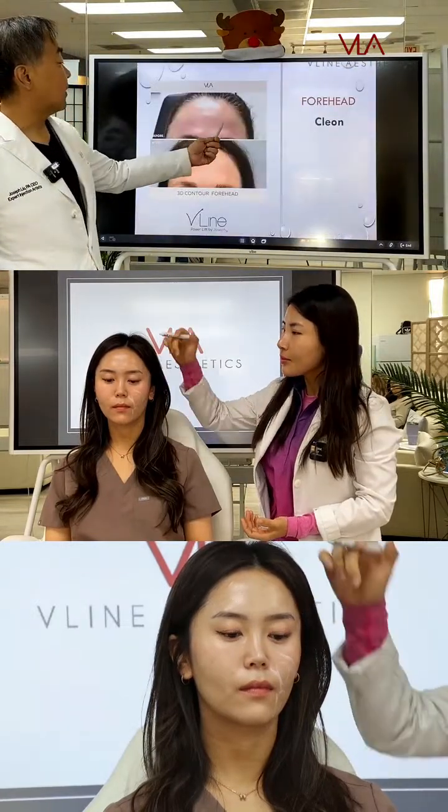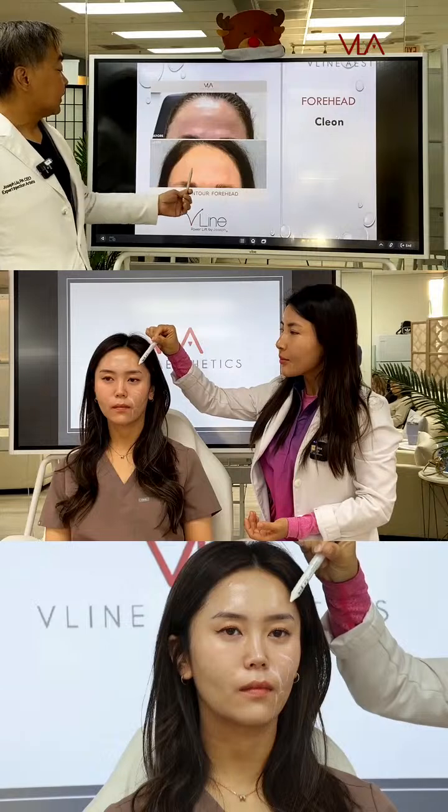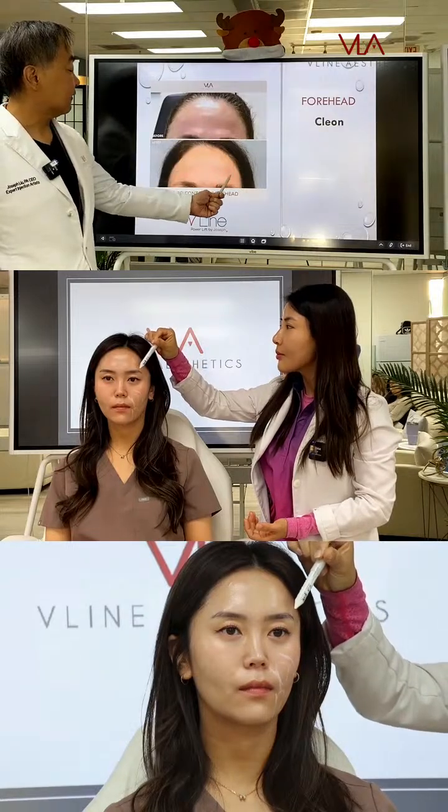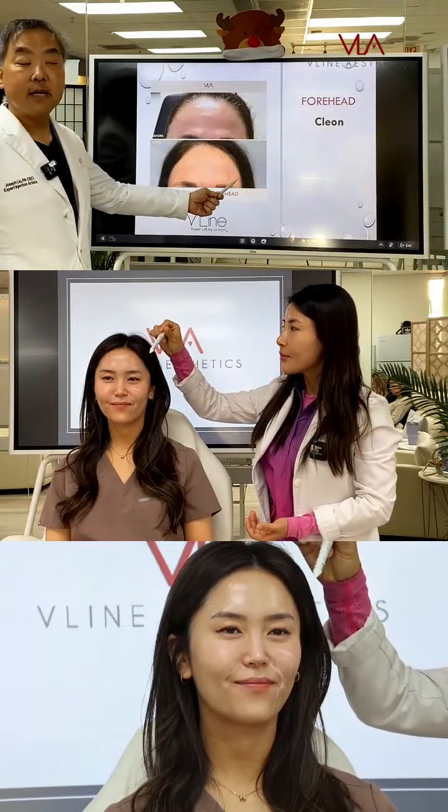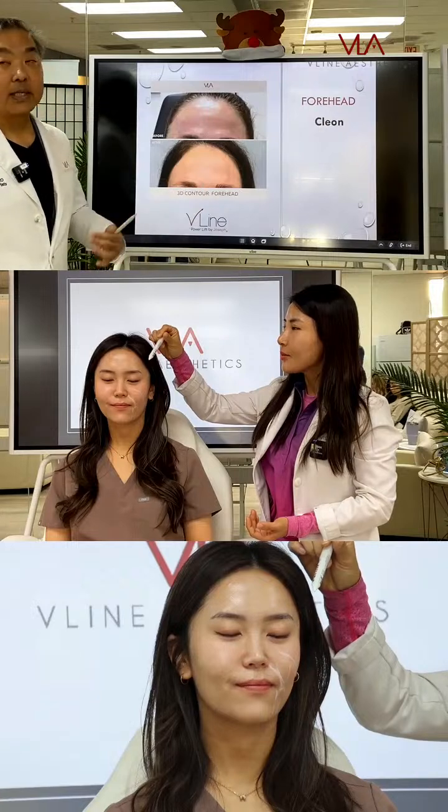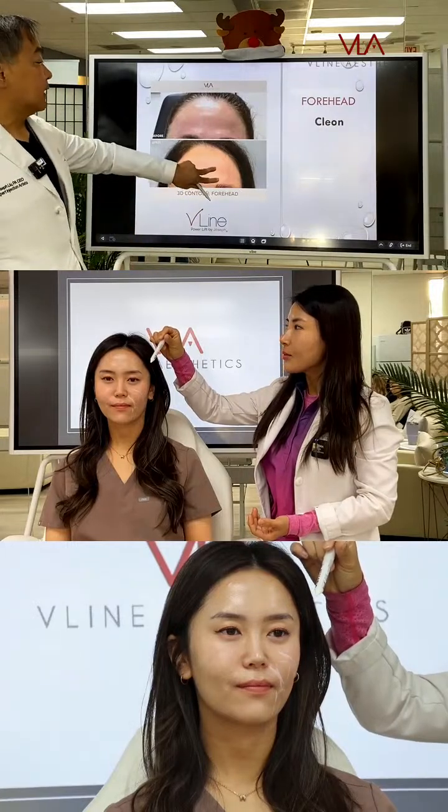So a lot of patients come in and say, you know, I noticed there's a little bit hollow here in my forehead region. And as you could see before and after, this is fully volumized. Yes, you could place filler in this region with a lot of care. You could do a good job.